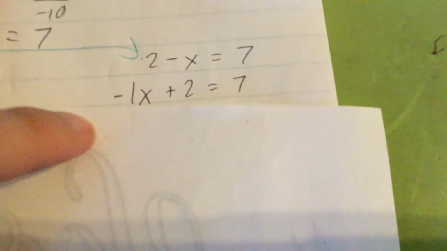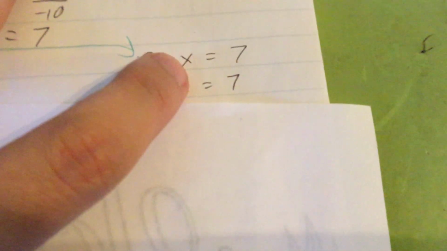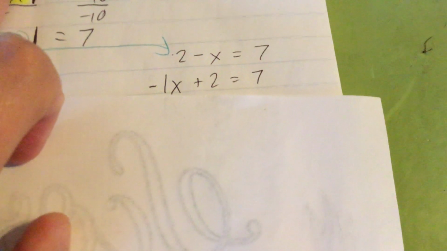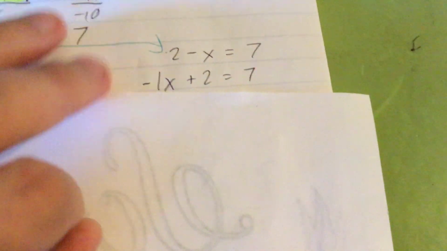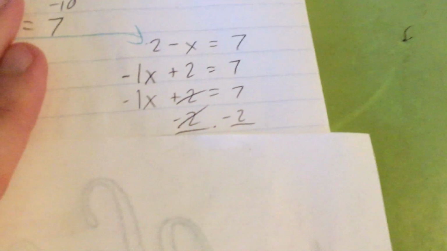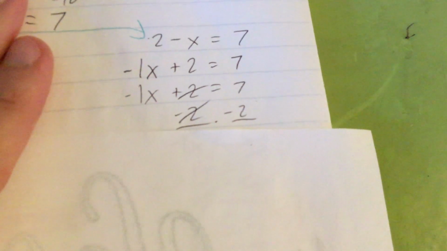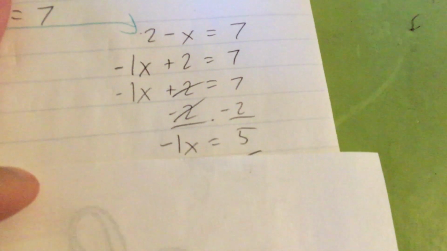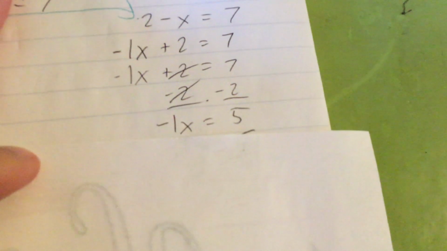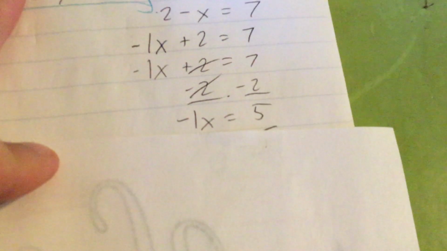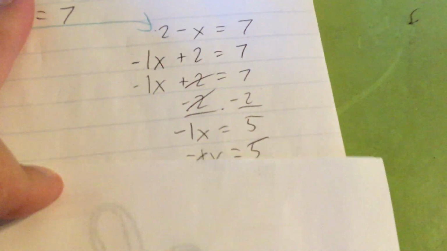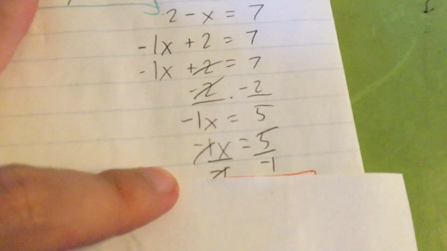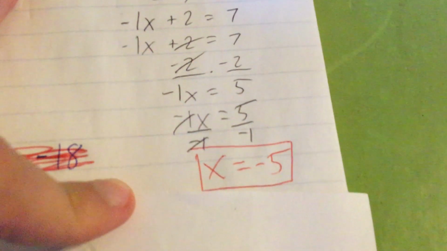So if I were to rewrite this problem, remember there's no coefficient in front of x, so I can write this as negative 1x plus 2 is equal to 7. Then I'm going to subtract 2 from both sides. The positive 2 and the negative 2 cancel out, and that gets me negative 1x is equal to 5. But I'm not solving for negative 1x. I want positive 1x. So because it's attached to the x, I need to divide both sides of the equation by negative 1. And positive 5 divided by negative 1 gets me x is equal to negative 5.